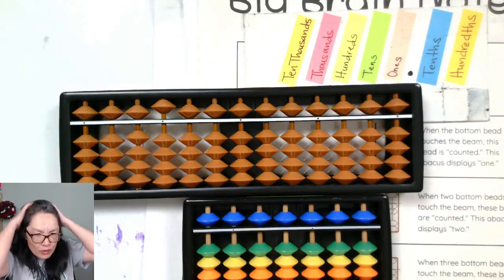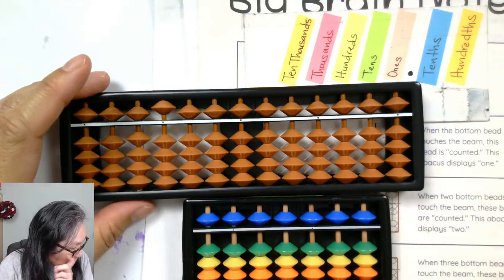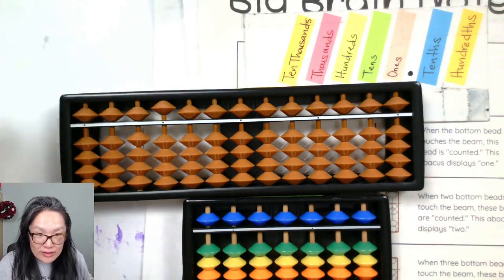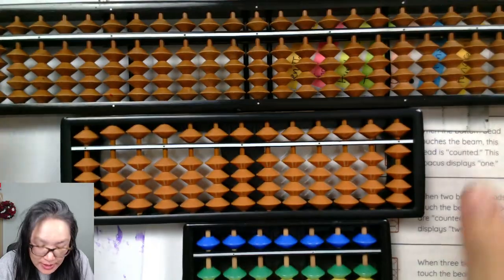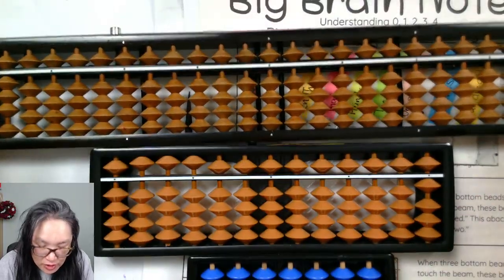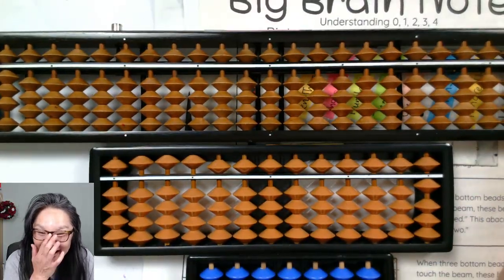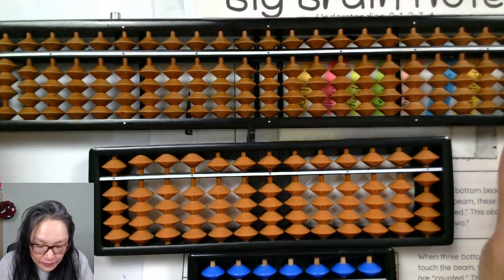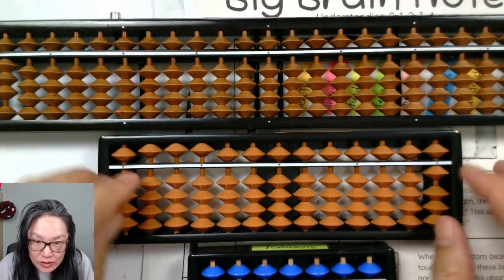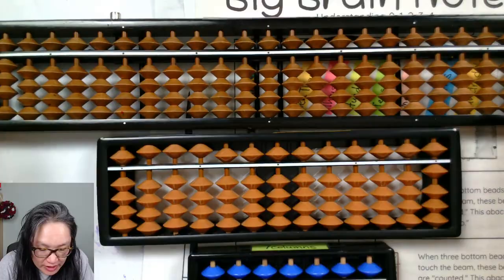But then we're like, okay, well, what if we want to track the national debt? If we want to track the national debt, we would have to use a bigger abacus. This is a 23 column abacus. What's the difference? There's no difference. It's just the size that matters. I crack myself up. I laugh at it all the time. So yes, the size matters. Why? Because it just means more digits. It just means more numbers.